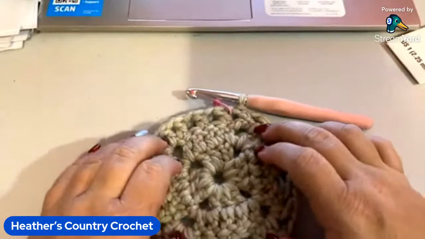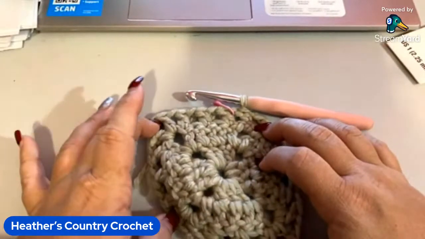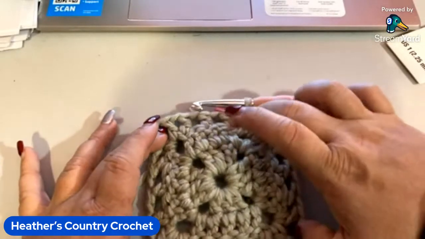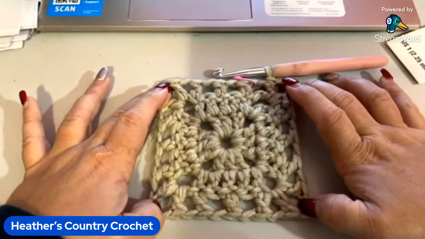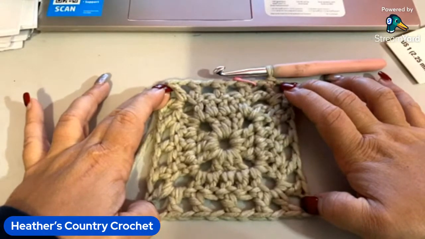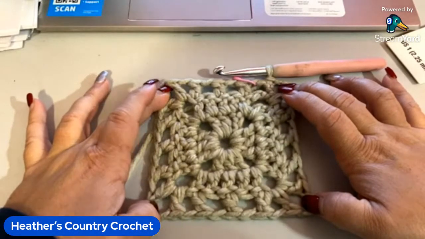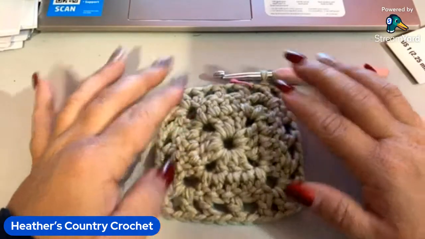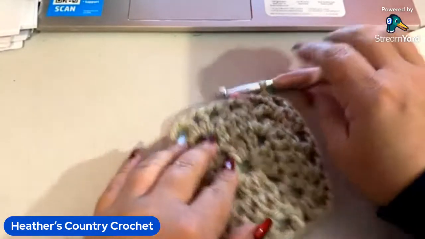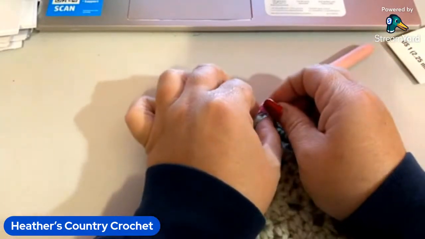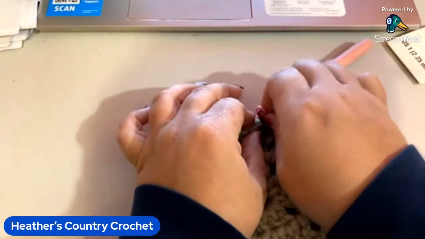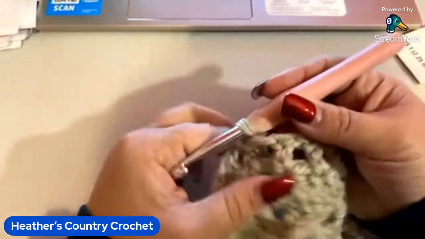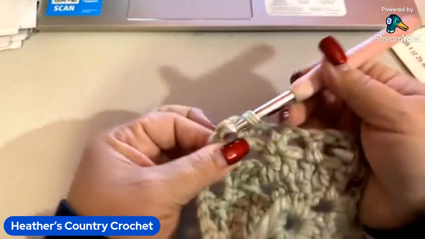I'm going to lay this down and let y'all see what it looks like. When you stretch it out some, like I said, once you do the next row, it will flatten on out. But for now, that's what it looks like. Now I'm going to take out my stitch marker so that I can put it on the next one. All right, so we're going to turn the work, slip stitch into that corner space.